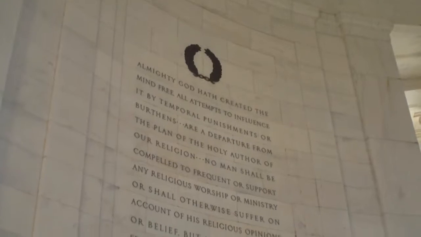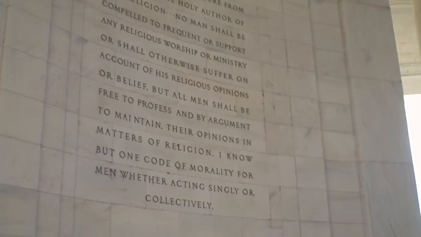And so the resulting piece, you have Jefferson's commentary on religious freedom, and this is an idea that he consistently defended throughout his life, religious tolerance and freedom, and that no one should be compelled to practice a particular religion or any religion if they didn't want to.